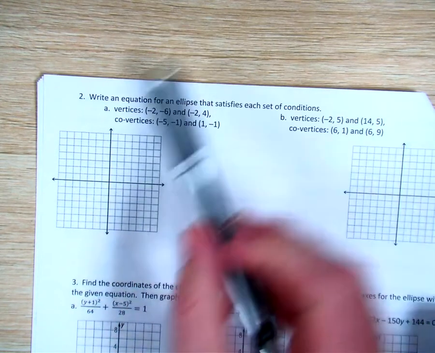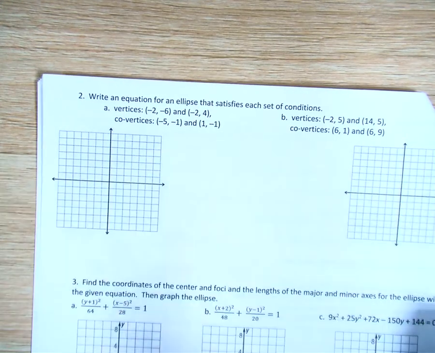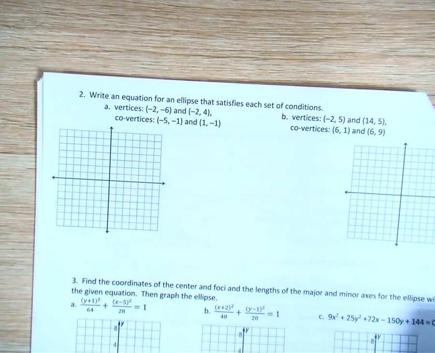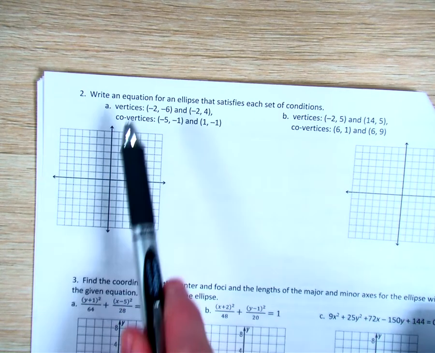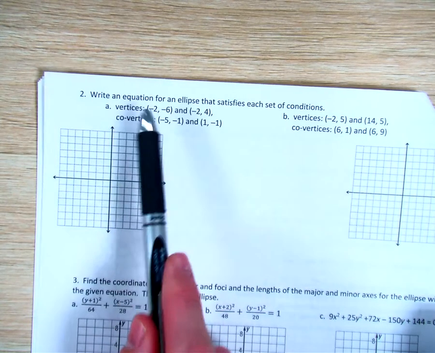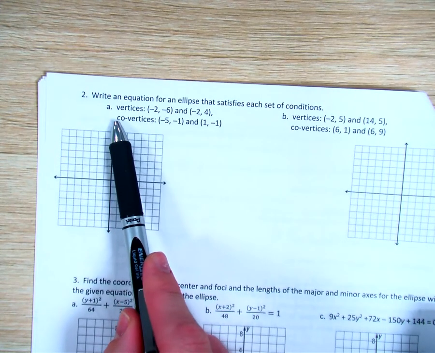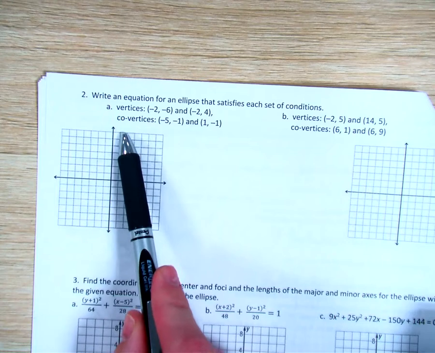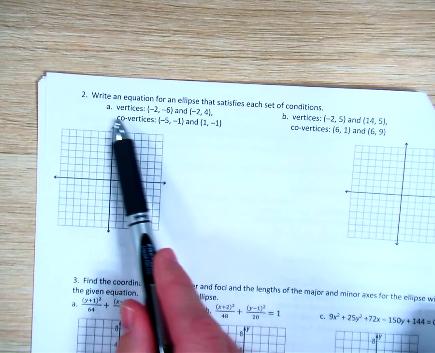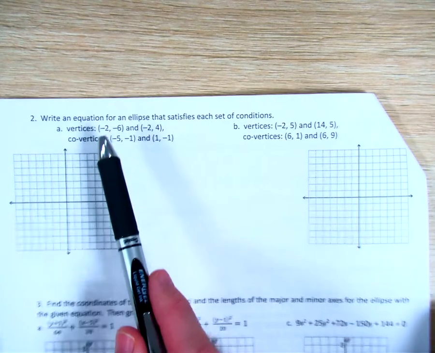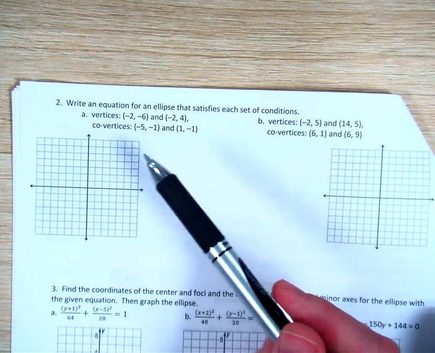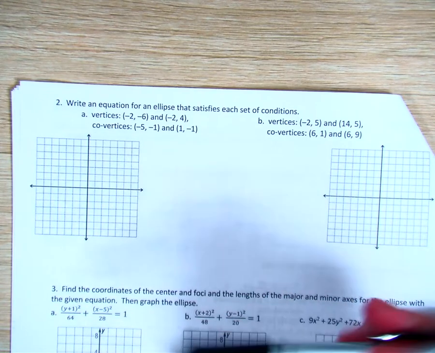They're going to be the long way, whichever way that ends up being, and your co-vertices will be the short way. You probably don't even need to know which one's which, because it's going to be on there for you. It should be pretty obvious once we plot these points and sketch in the ellipse. So let's take a look here.